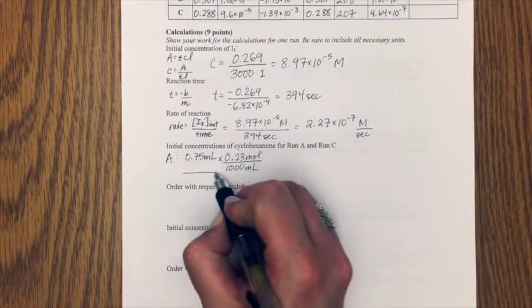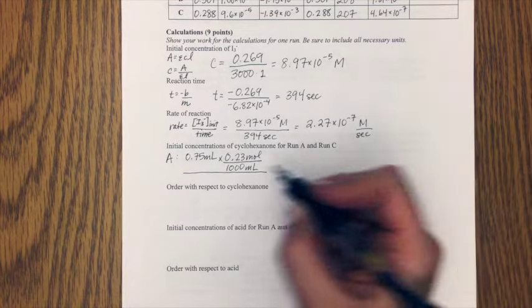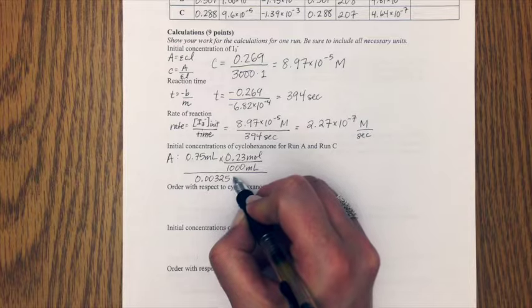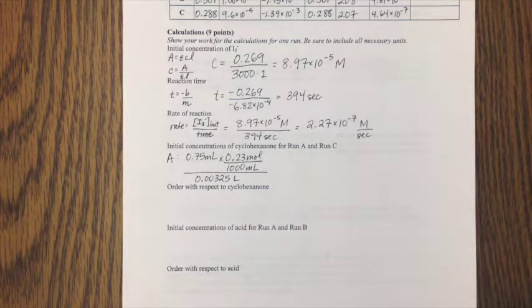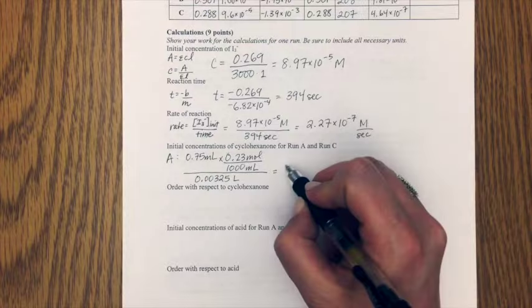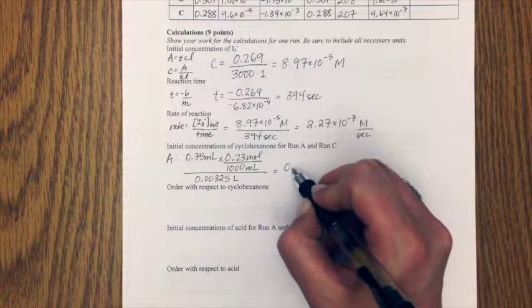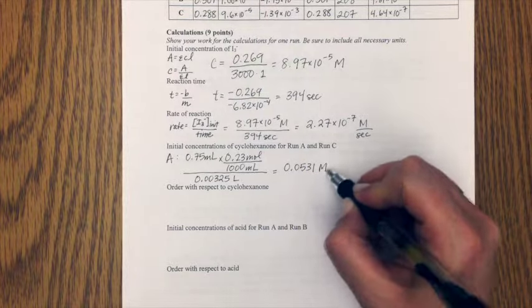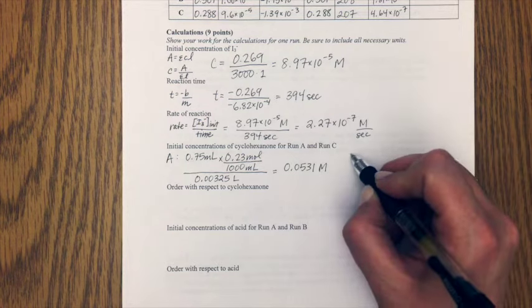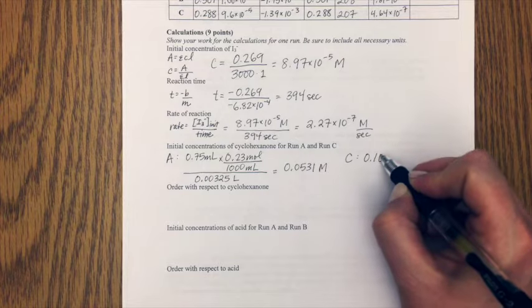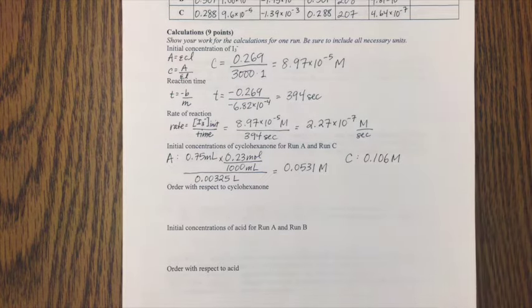I also know that when I prepare the whole solution at the beginning, it's out of a total volume of 3.25 milliliters, or 0.00325 liters. So this will give me my initial concentration in moles per liter of cyclohexanone, which is 0.0531 molar. That's for run A. For run C, it turns out it's twice as much, 0.106 molar.